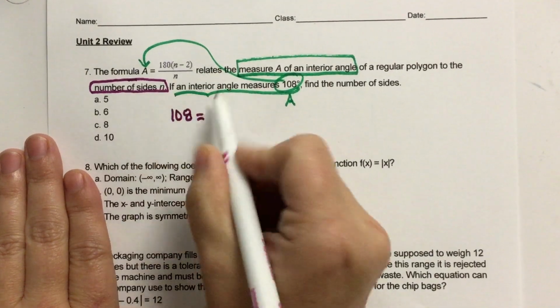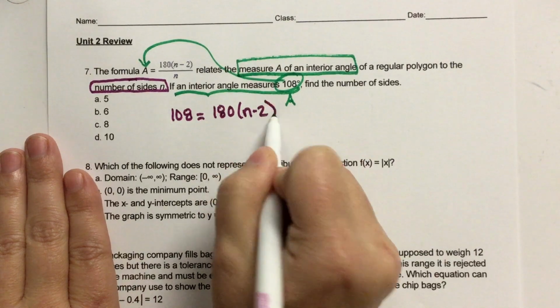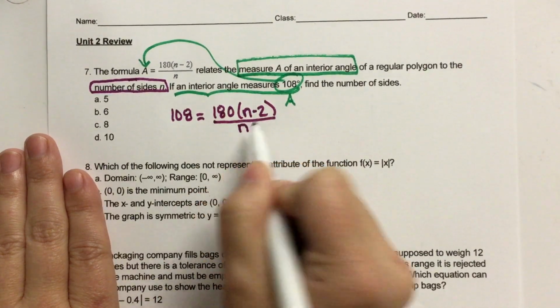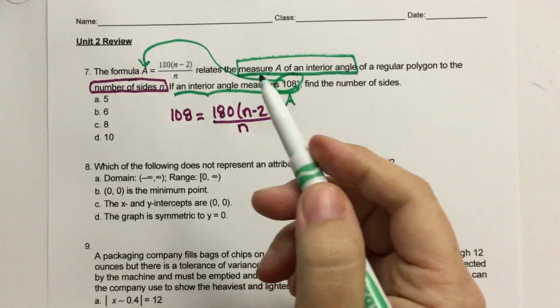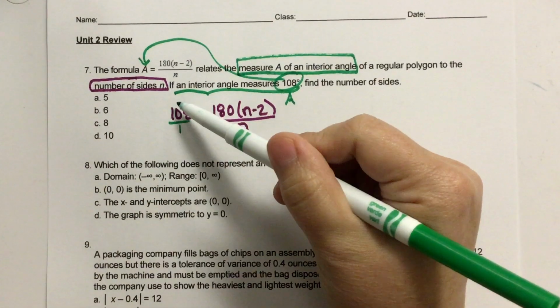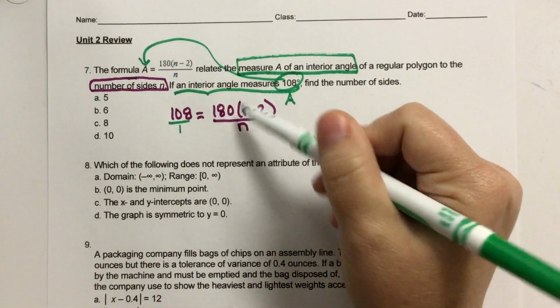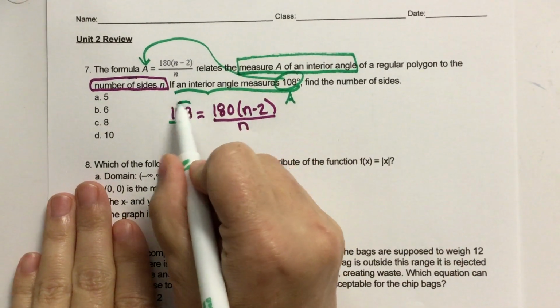And then I'm going to recopy the right-hand side. Now, there's lots of different ways to solve this equation. I am going to set up a proportion by popping this side over 1. A proportion is when you have one fraction equal sign one fraction. And you learned a long time ago you solve proportions by cross multiplying.